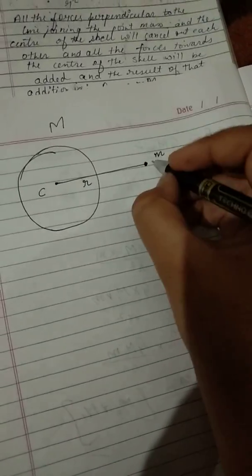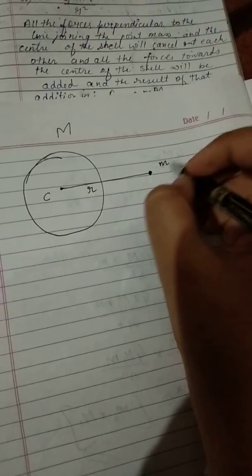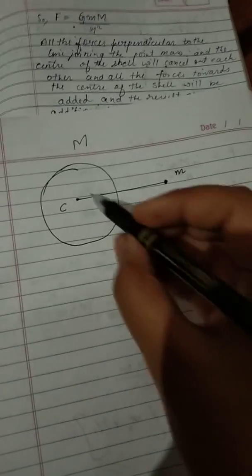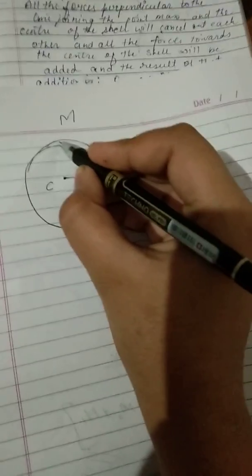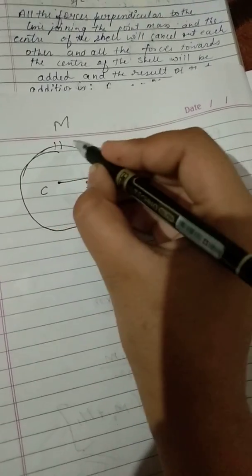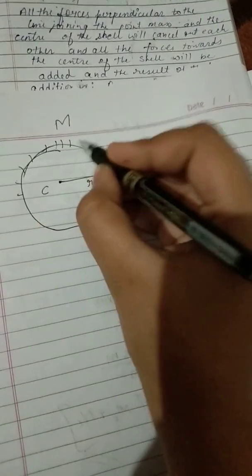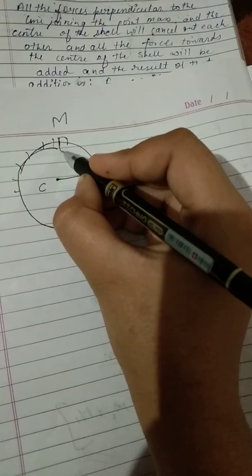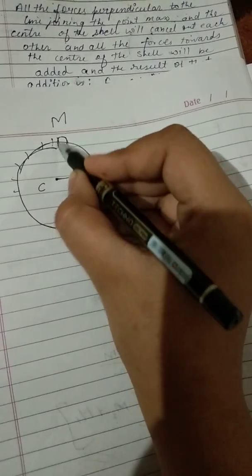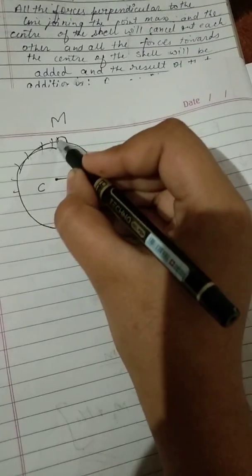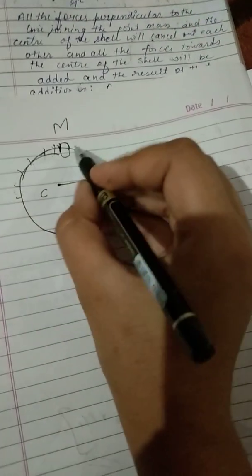We are required to calculate the force of attraction on this point mass m by the spherical shell that is kept outside it. Here, let's divide this spherical shell into smaller sections and calculate the force of attraction applied by these small parts of the spherical shell on this point.